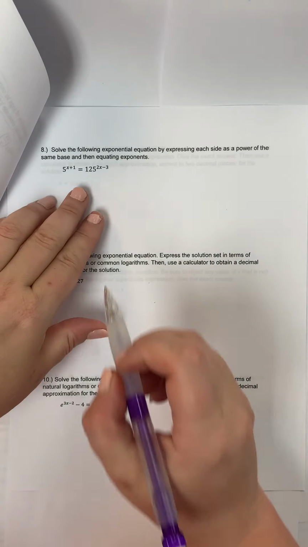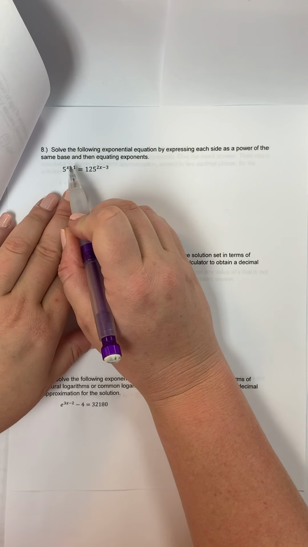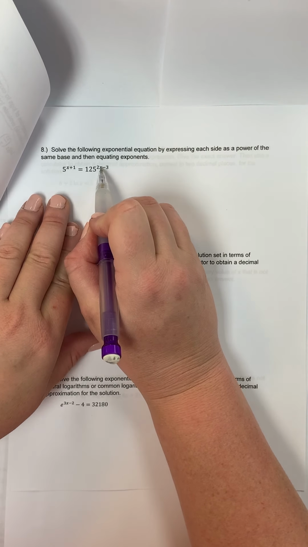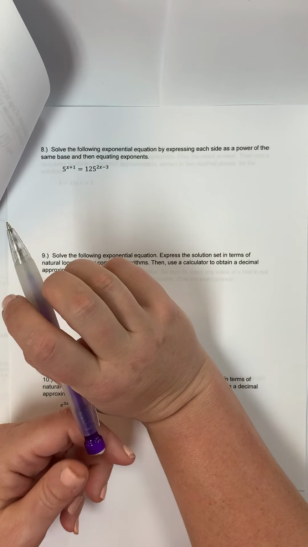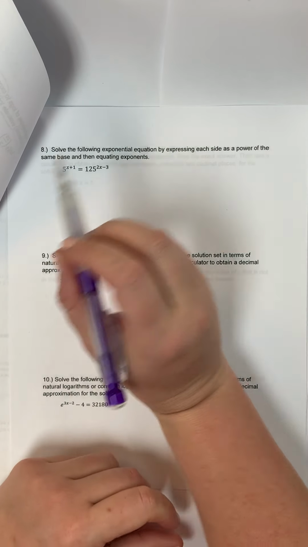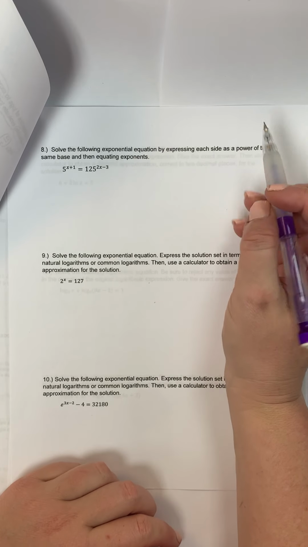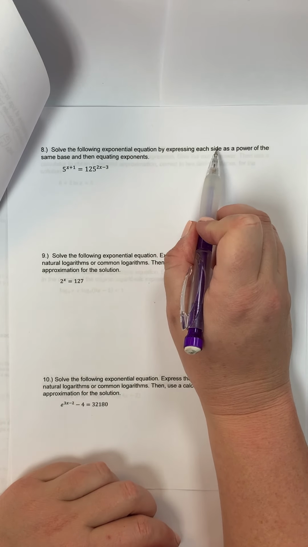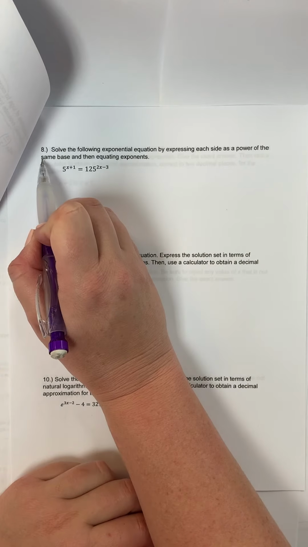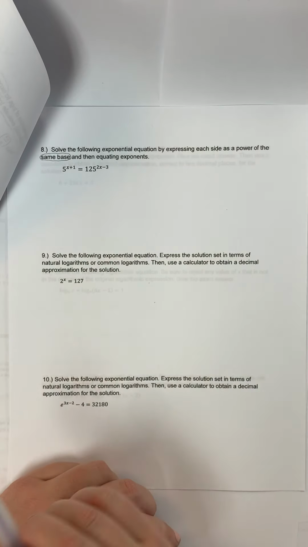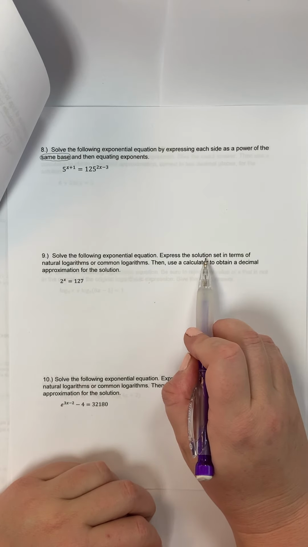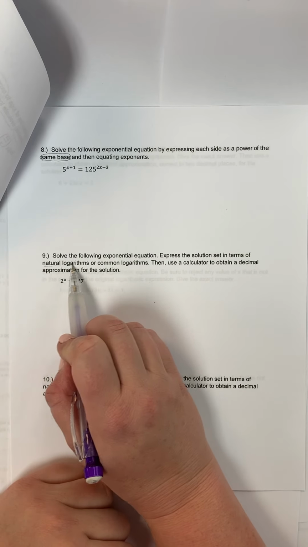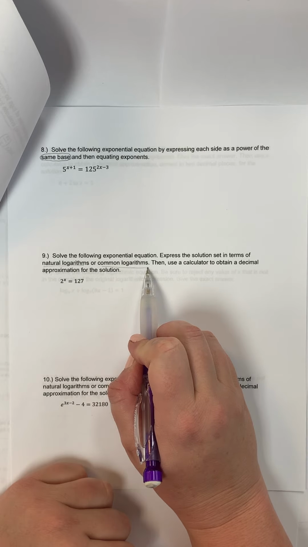So what we want to do is get the variable out of the exponent. Now if you recall, there's 2 methods to doing this. Method 1 is to express each side as a power of the same base. Method 2 is to express each side in terms of the natural log or the common log.